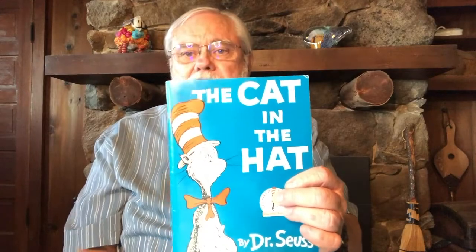Then we drew a picture of a cowboy and we put him in a hat. So if this was Dr. Seuss, he'd probably be putting a cat in a hat. But if instead of the cat, we're putting the cowboy in the hat.